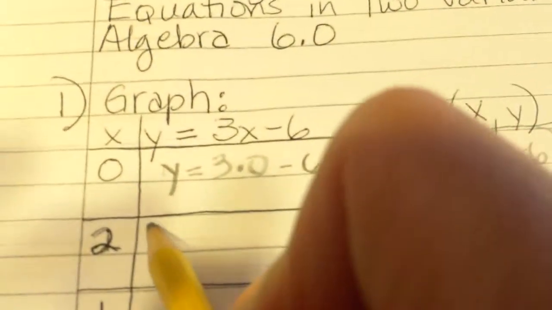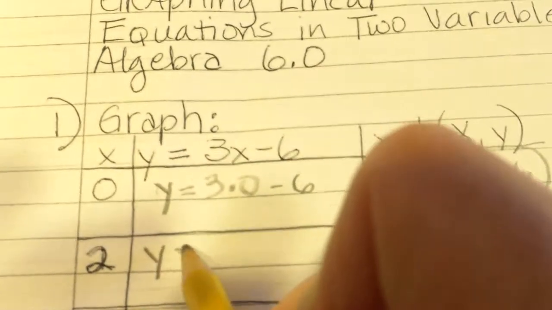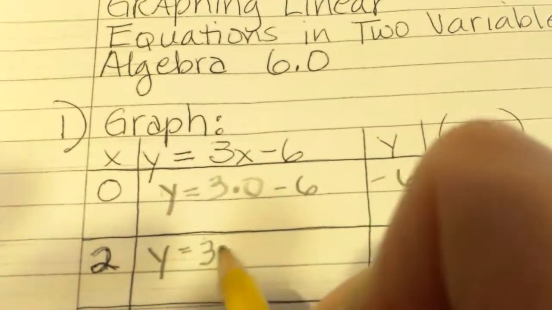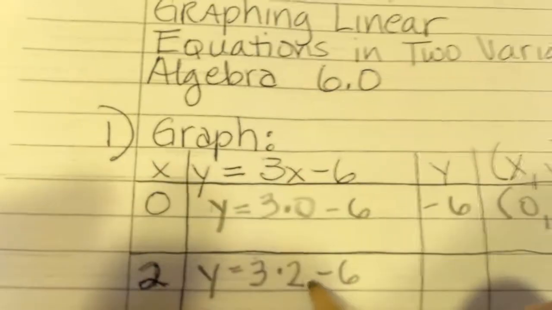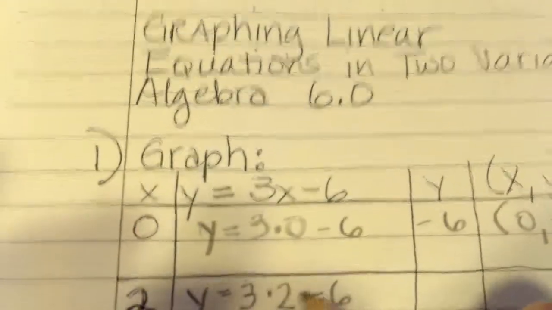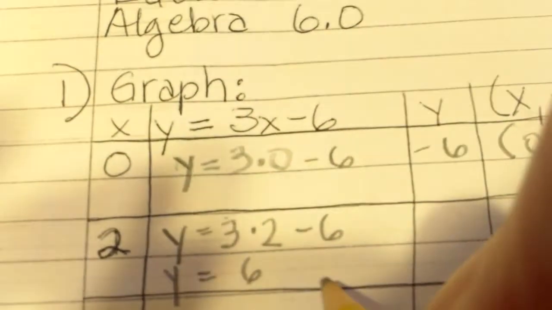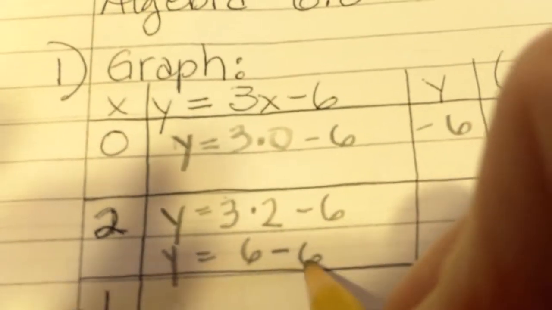If x is 2, then we're going to say y equals 3x would be 3 times 2 minus 6. And 3 times 2 is 6. So y equals 6 minus 6.